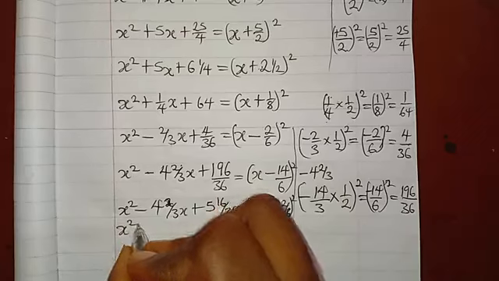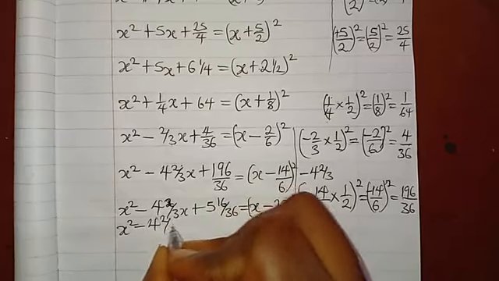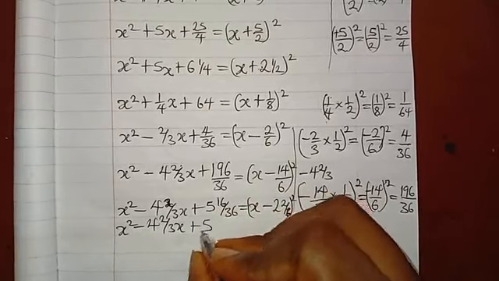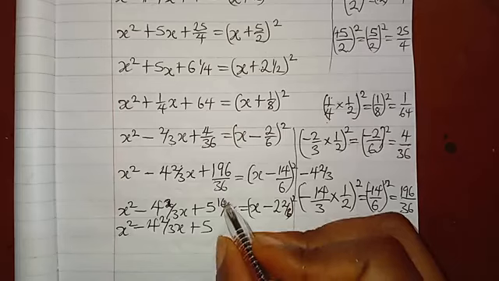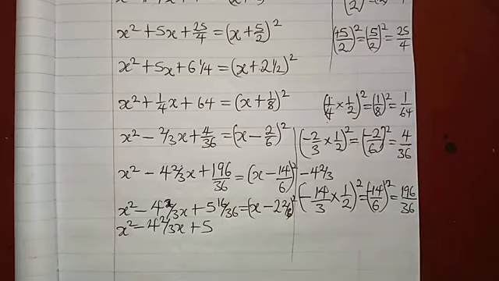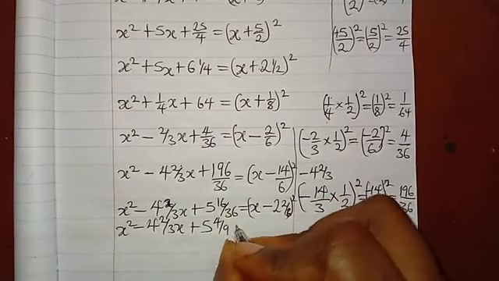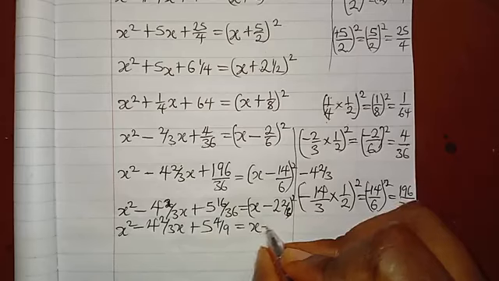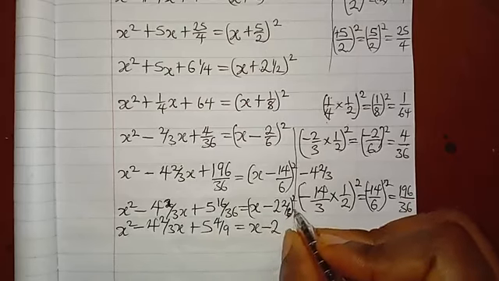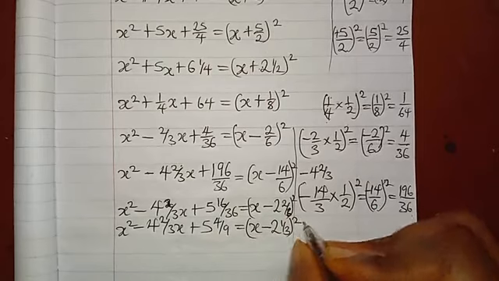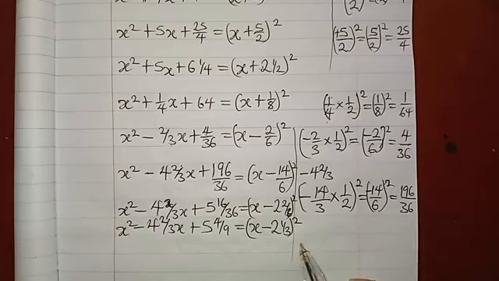So we have x squared minus 4 whole number 2 over 3x plus 5 whole number. When we reduce this by dividing through by 4, we're going to get 4 over 9, which is equal to x minus 2 whole number 1 over 3, squared. So this is our final answer.